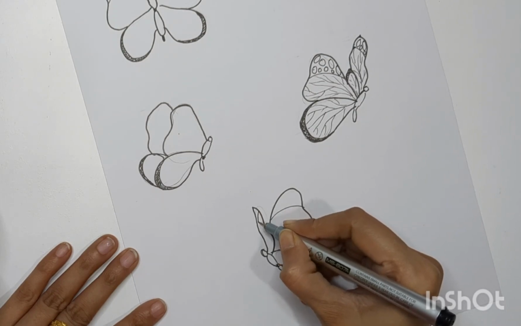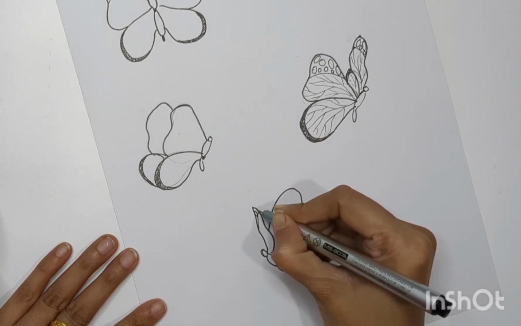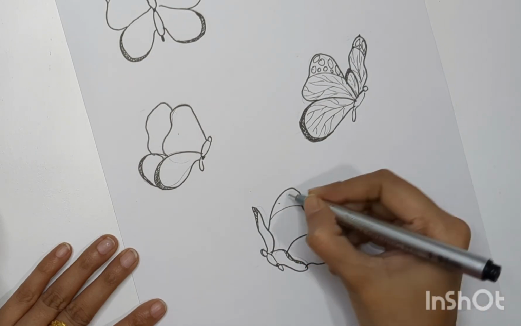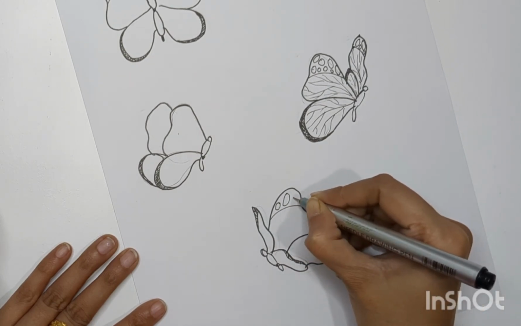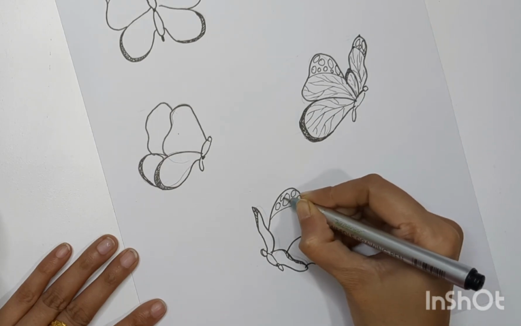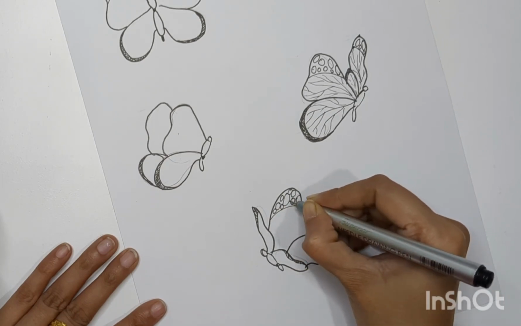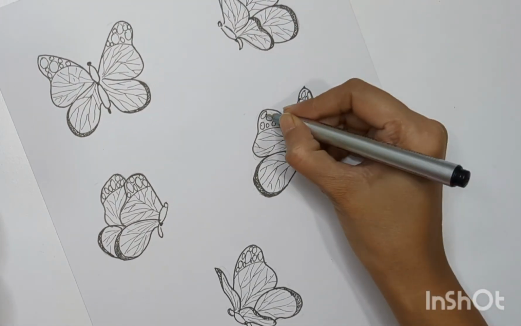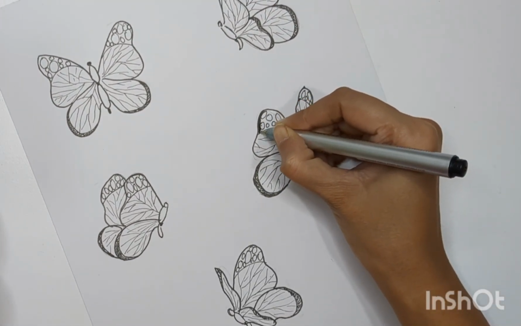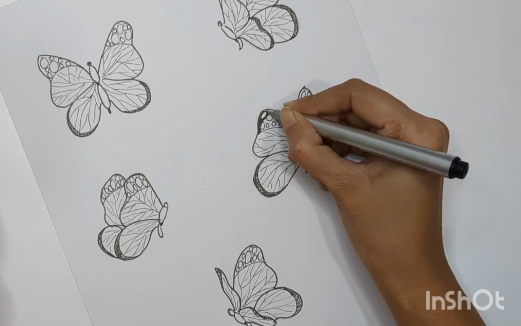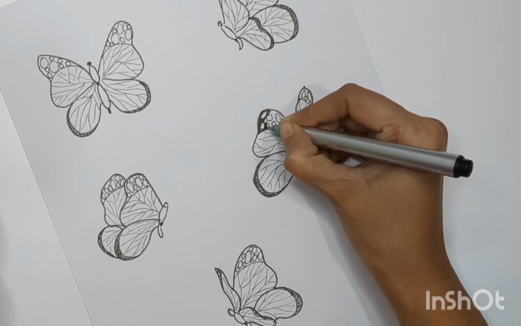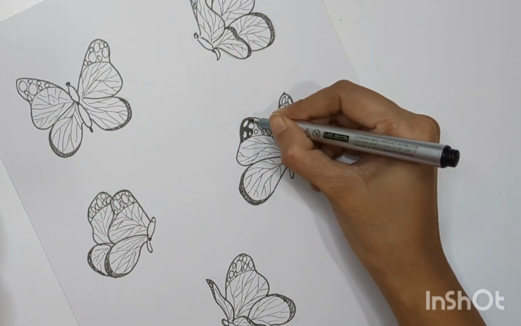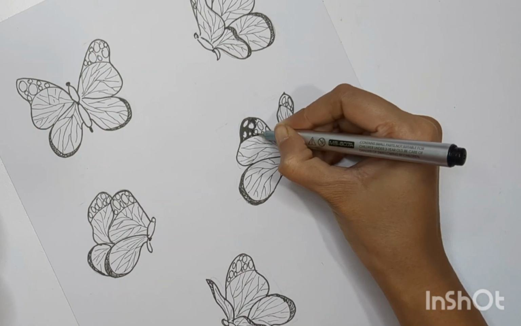This one has quite small wings, so I'm taking quite a small portion here, so you need to take care of these things. This one is bigger, so we can draw bigger white patches here. Okay, now for this particular area I'm filling everything with black and keeping the oval and round shapes intact so that we have white patches in that particular area.